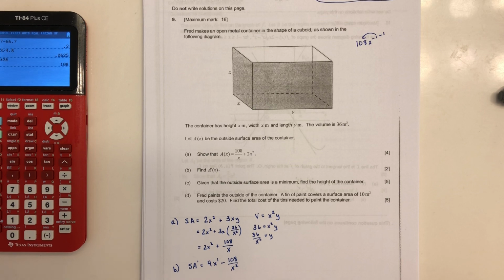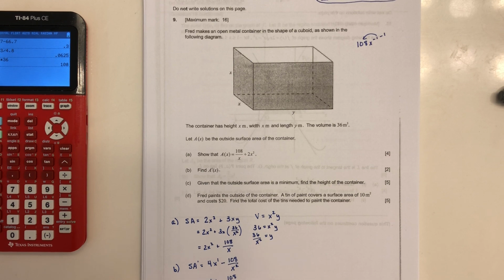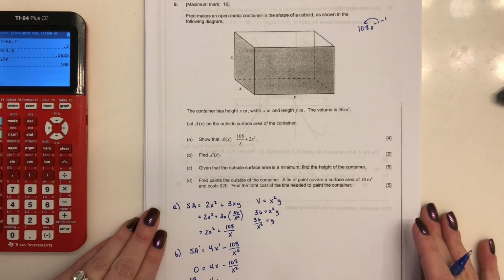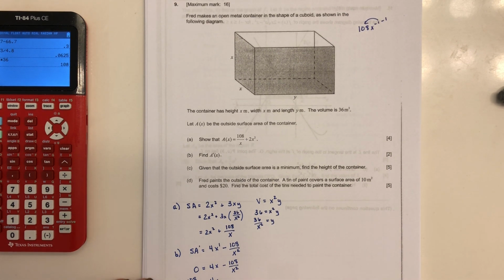Now it says, given that the surface area is minimized. Okay, so when you minimize surface area, that means you're going to set the derivative equal to 0 and solve it. So move the 108 over to the other side with addition and subtraction. Multiply the x squared. Divide by 4. So that means x is equal to 3.